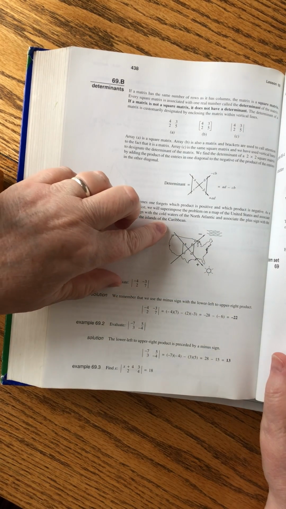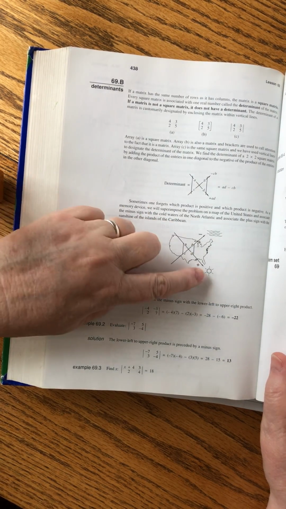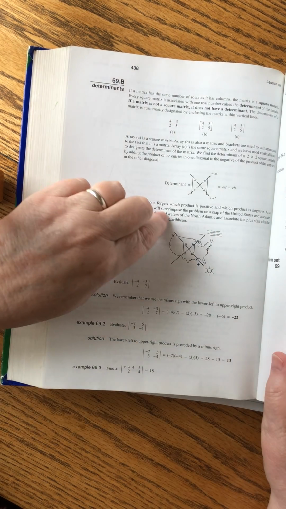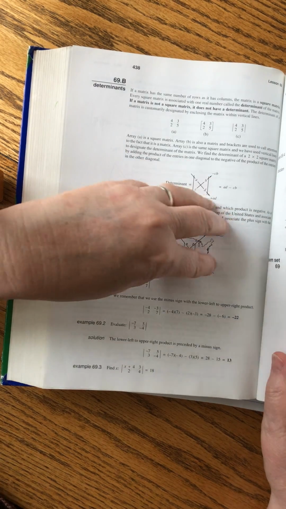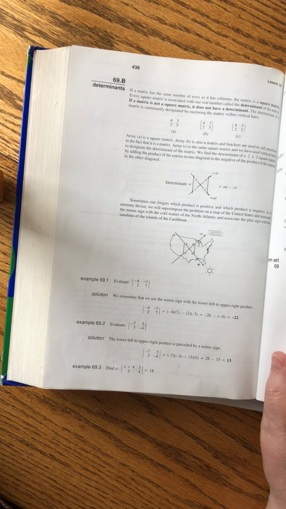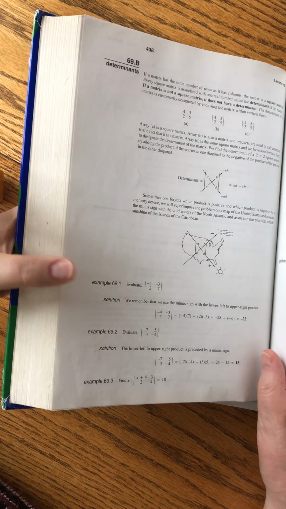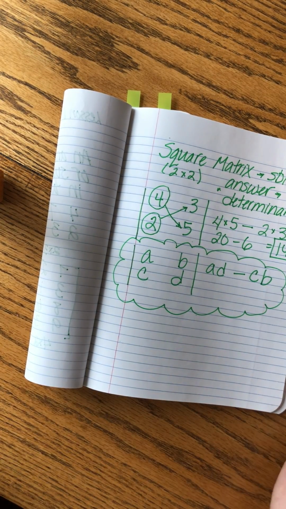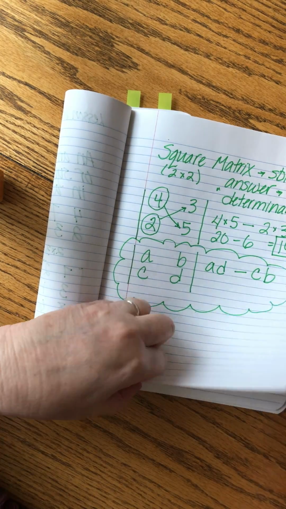But if you can remember this pattern of Seattle to Miami, San Diego to Maine, going down and then up, that will help you remember how the multiplication works. You can also just memorize the formula, whatever fits in your brain, right? Okay, so let's evaluate a few little matrices.